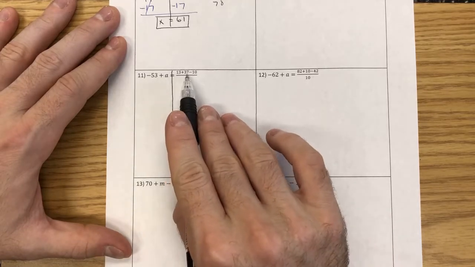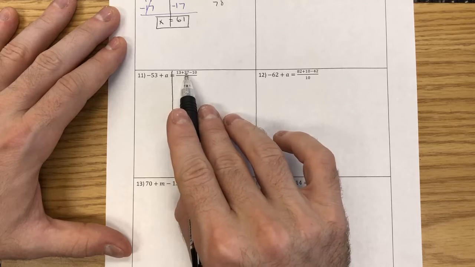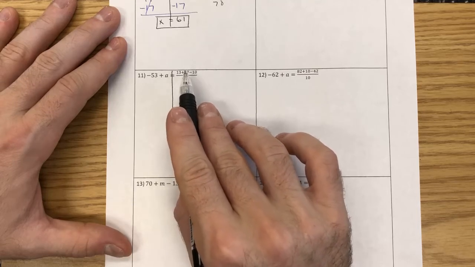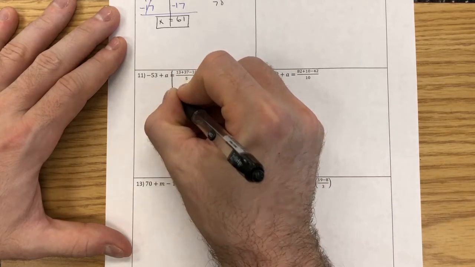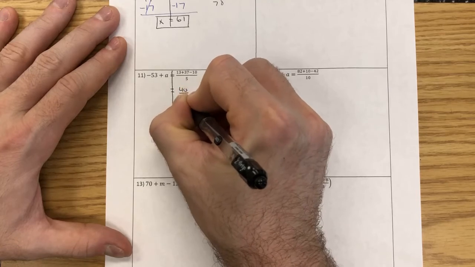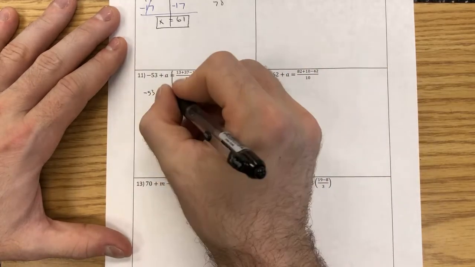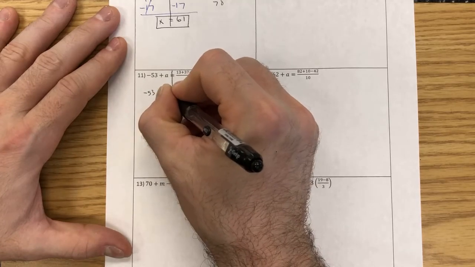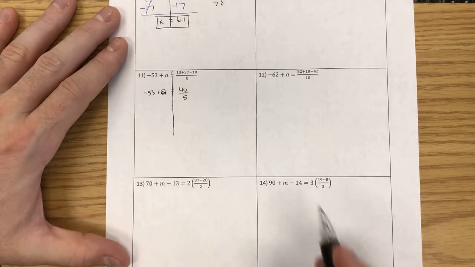Let's see, 13 and 37. 37 and 3 is going to make 40. 40 and 10 is going to make 50. 50 minus 10, that's going to be 40. So I have 40 over 5, negative 53 plus a. Actually, I'm going to draw my a's a little differently, because sometimes they end up looking like a 9.